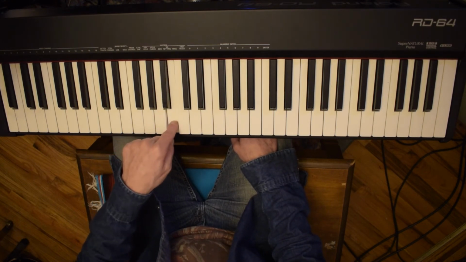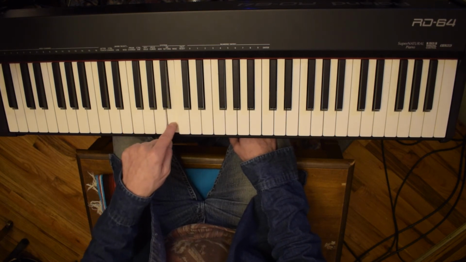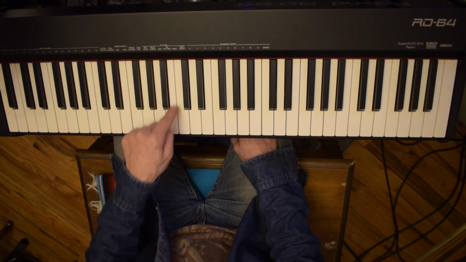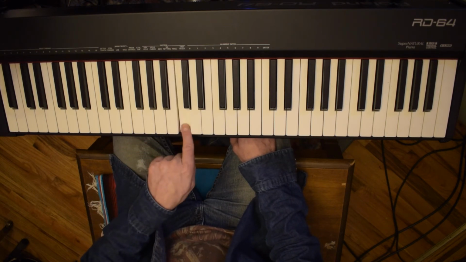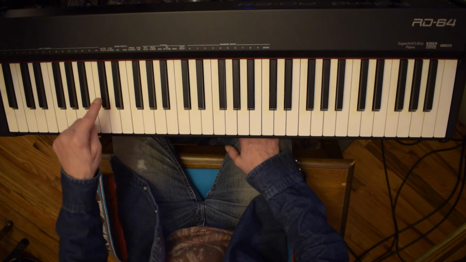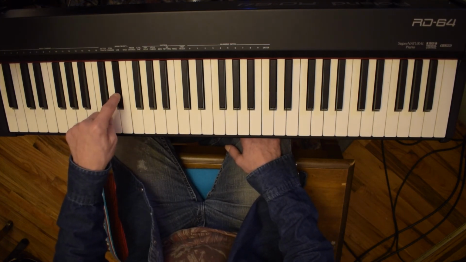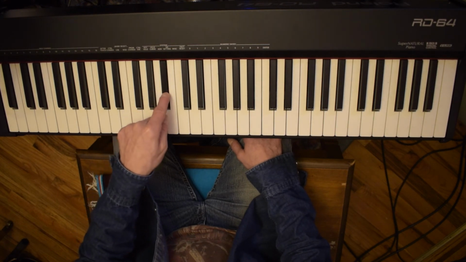Once again, we get to a white note that doesn't have a black key above it. This is B, and there is no B sharp key. Okay? When we go a half step above B, we get back to C. So there are all of our sharps. We have 5 of them. We have C sharp, D sharp, F sharp, G sharp, and A sharp.